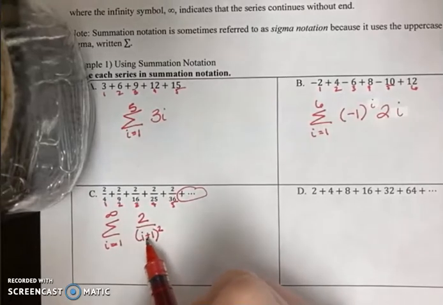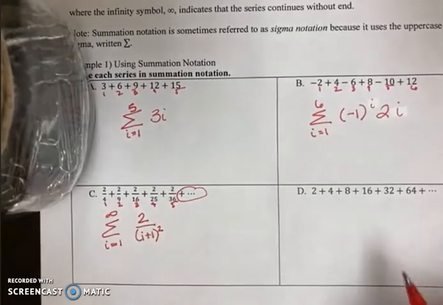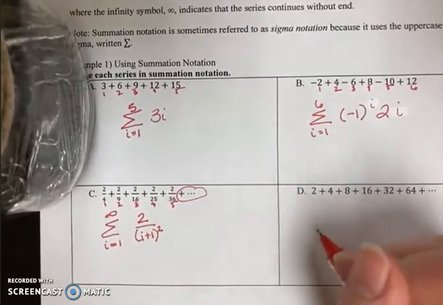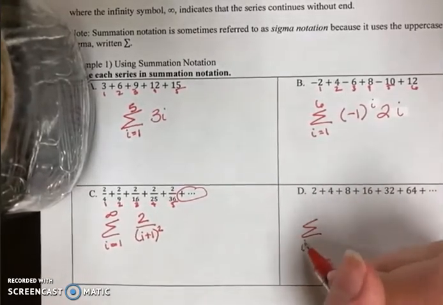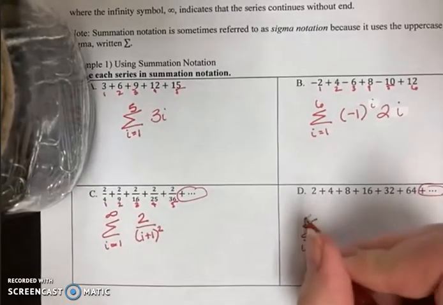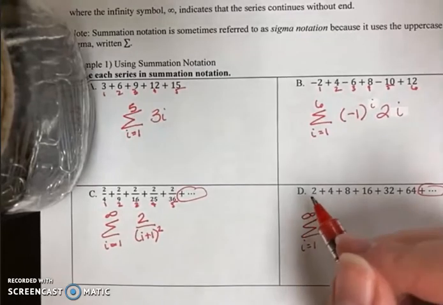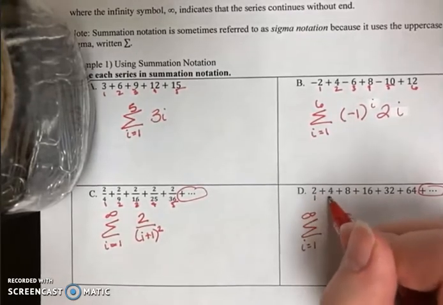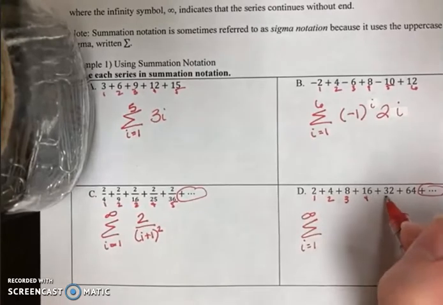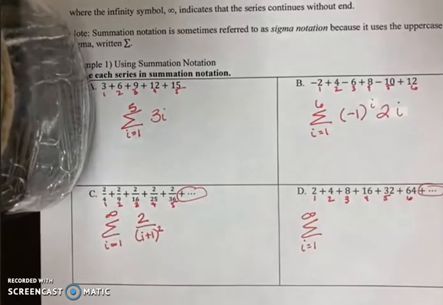Notice how then I'd have 2 squared, 3 squared, 4 squared, 5 squared, 6 squared. All right, D. Once again, summation, starting at 1. It's infinite, so going to infinity. We just need to write the rule using the domain. 1, 2, 3, 4, 5, 6.